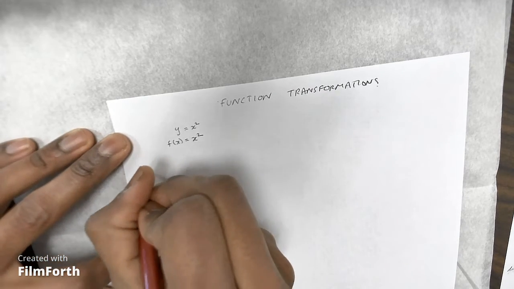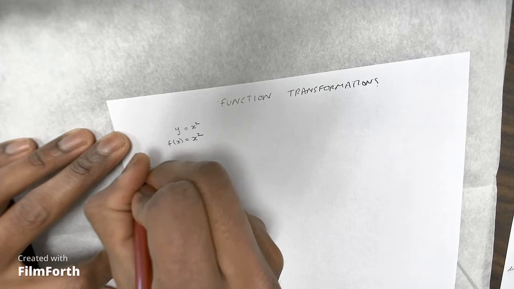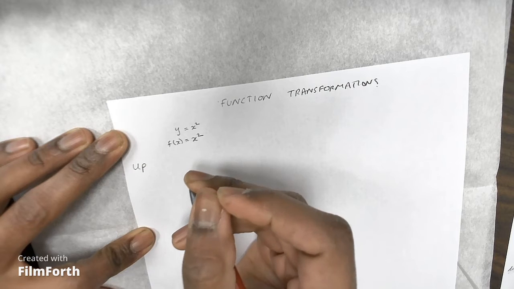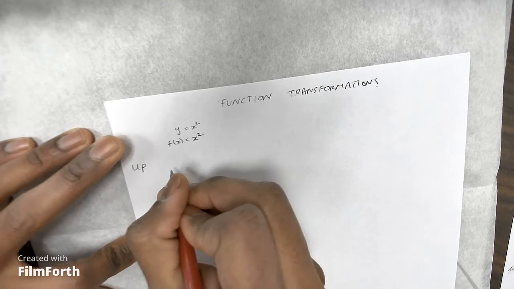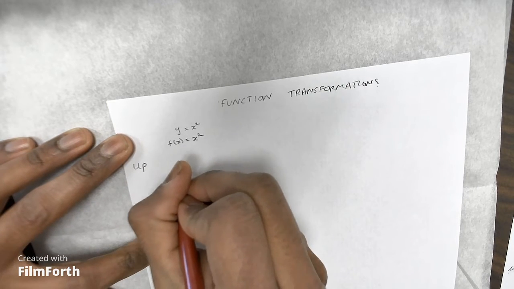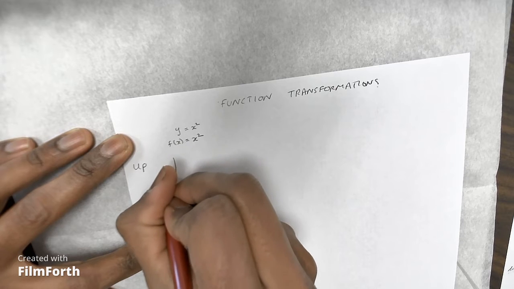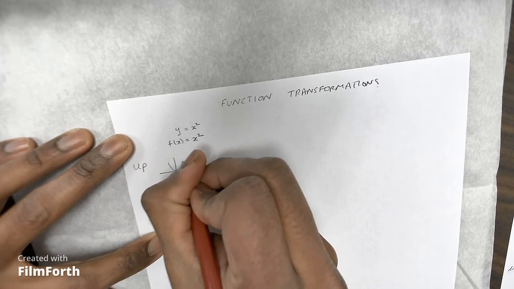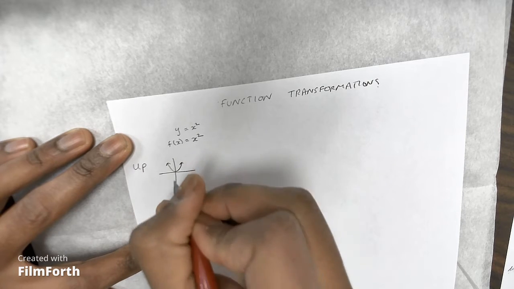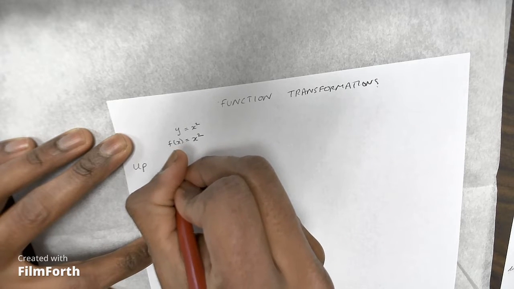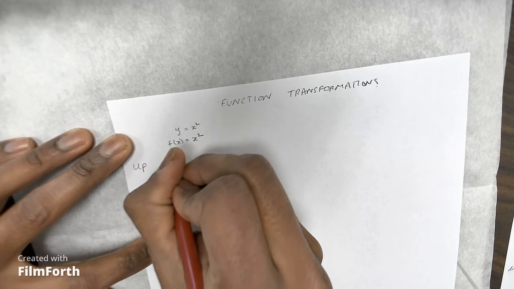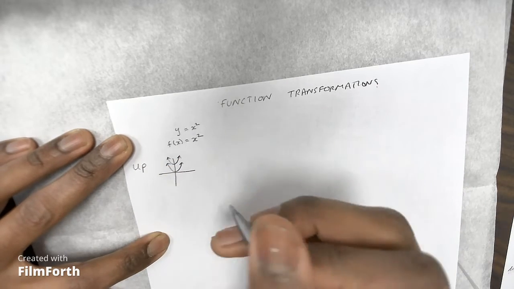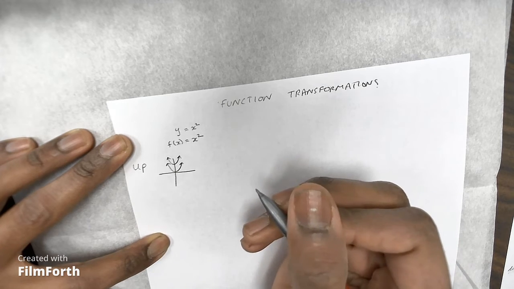Now suppose we want to move the function up. I won't use the formal terms. Up is basically translation along the y-axis. To move a function up, I will simply add something to the y-coordinate.